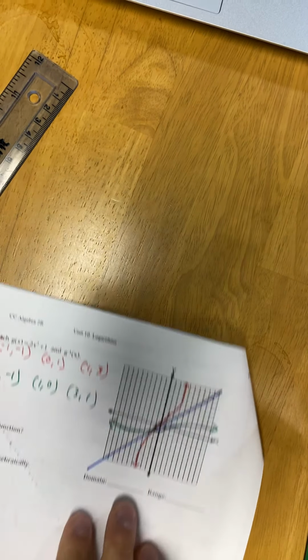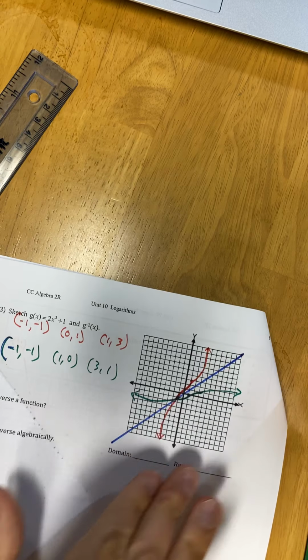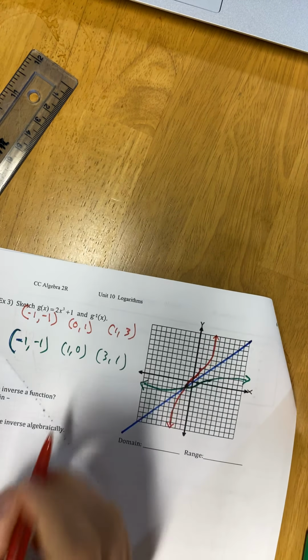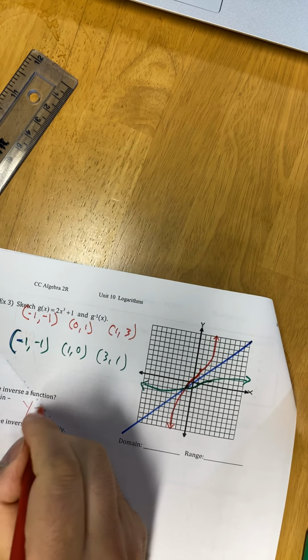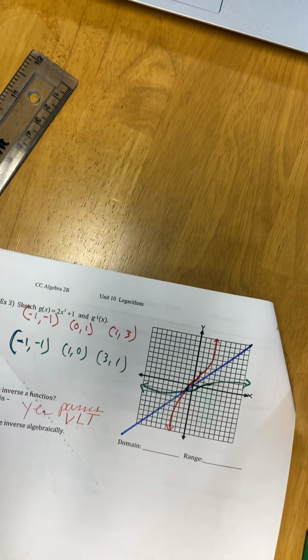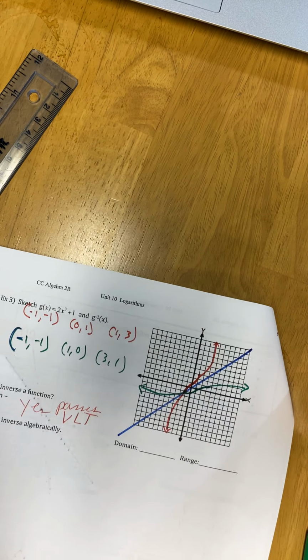That's hard to draw. That was kind of confusing, but that's what it would look like. Is it an inverse function? Yes, because it passes the vertical line test. All reals for both of them.